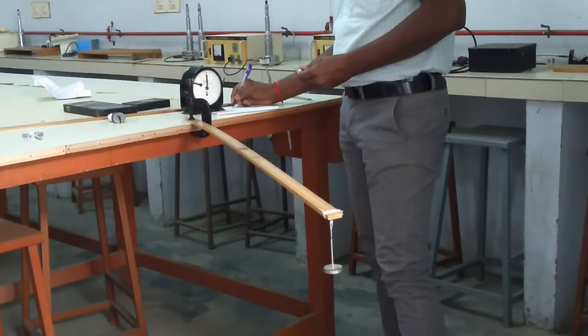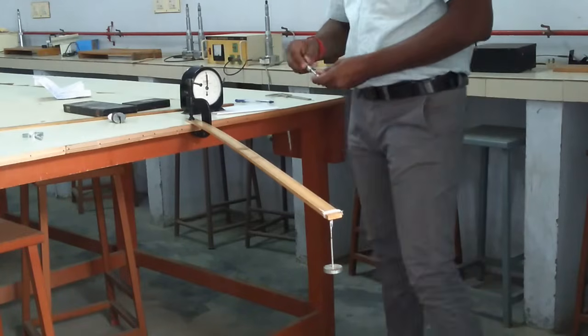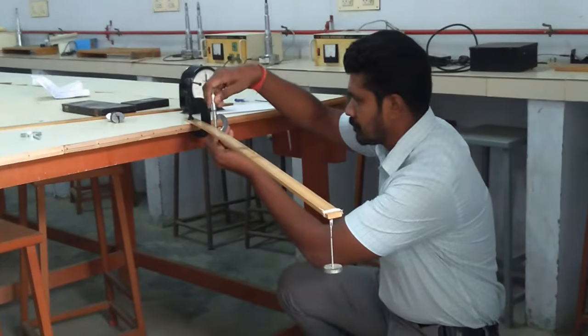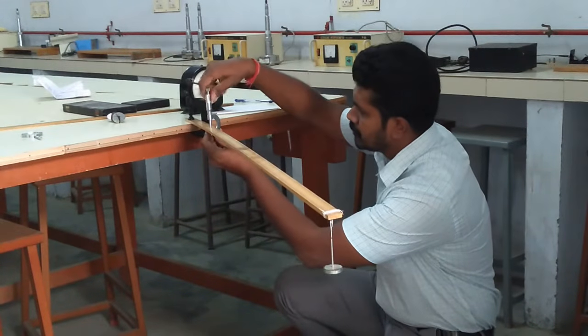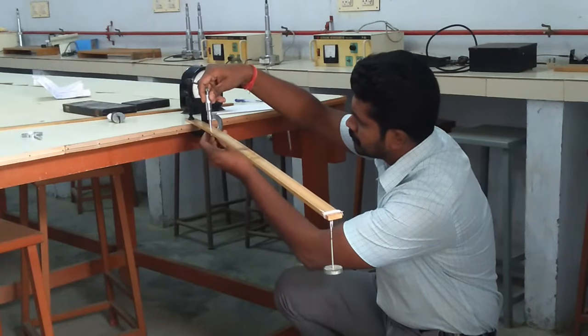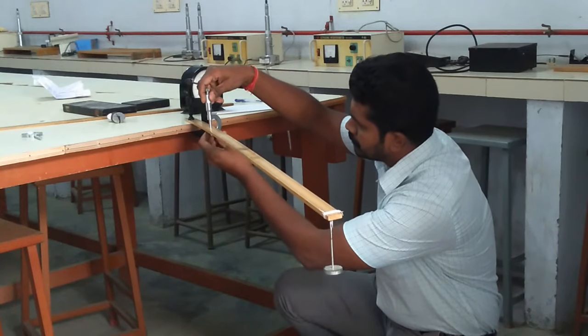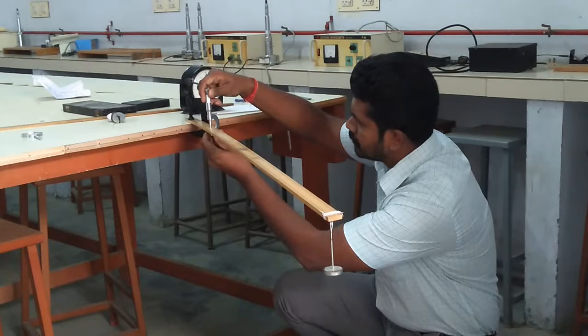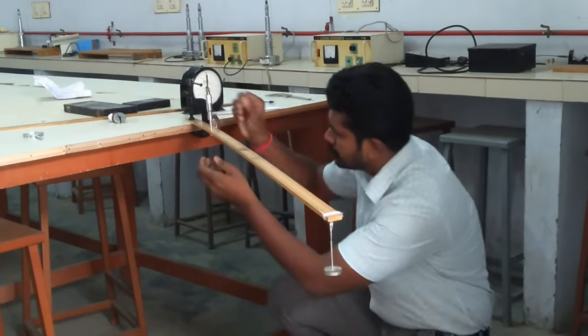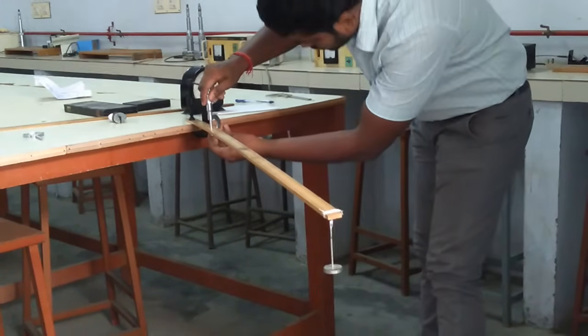Here the screw gauge has two scales, the pitch scale reading and the head scale reading. Each pitch scale division is 1 millimeter. The head scale has 100 divisions, so here the least count is 0.01 mm.